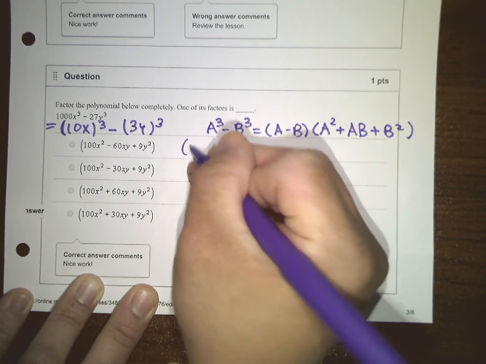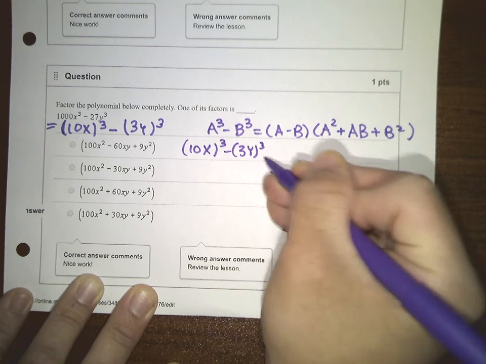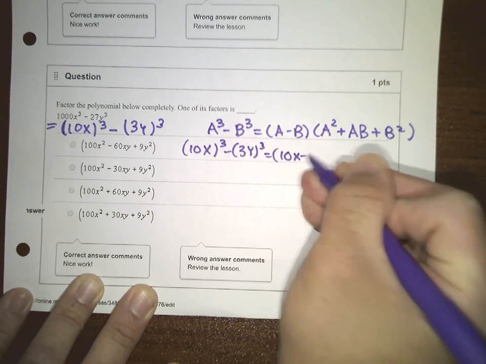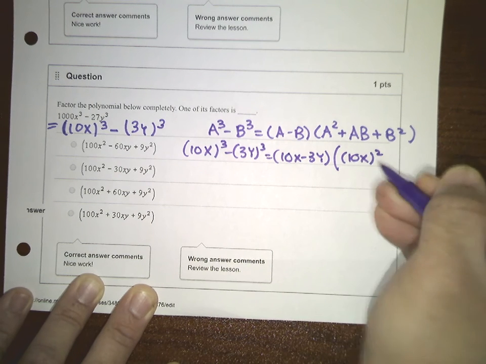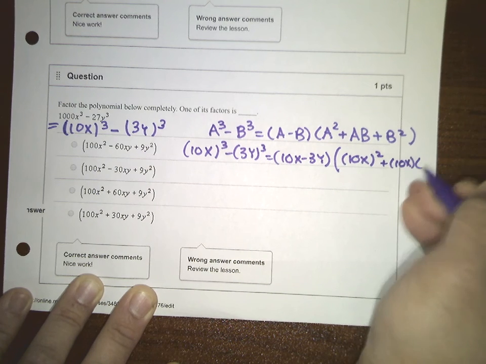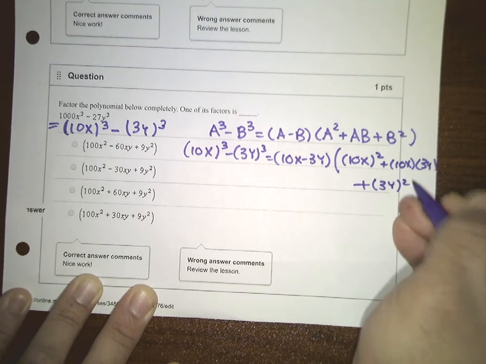So again, this is 10x cubed minus 3y cubed. So if I write this out, I get 10x minus 3y times 10x all squared plus the 10x times the 3y plus 3y all squared here.